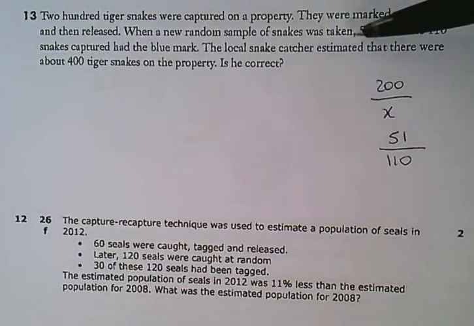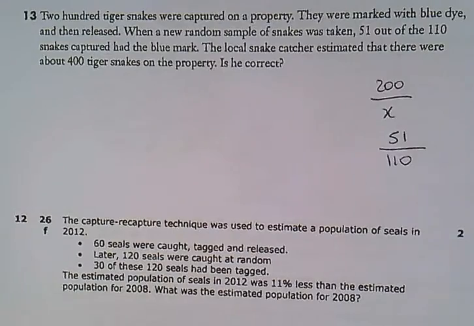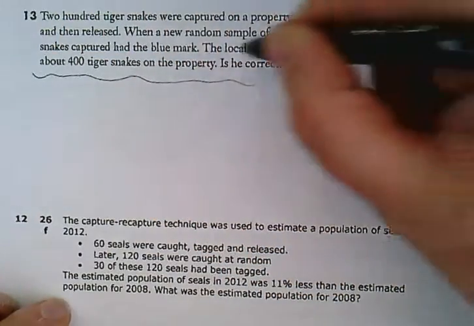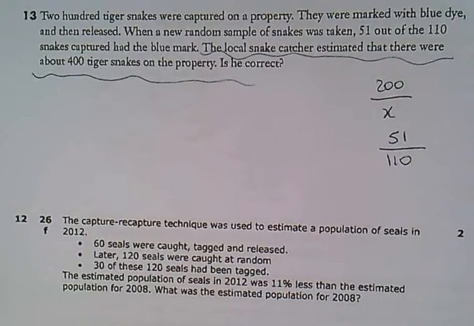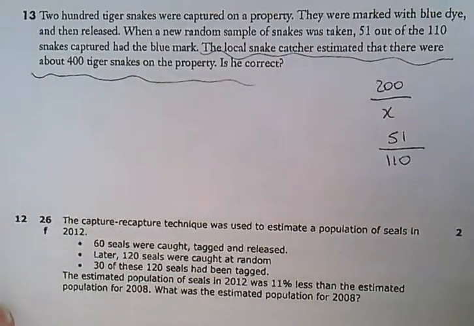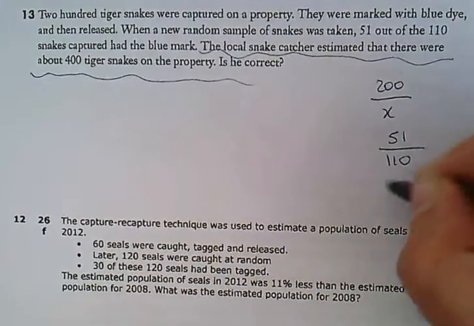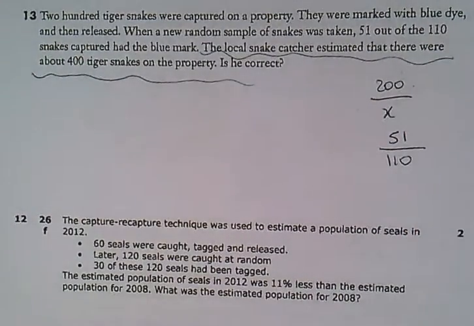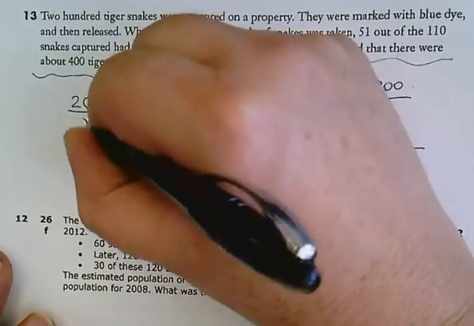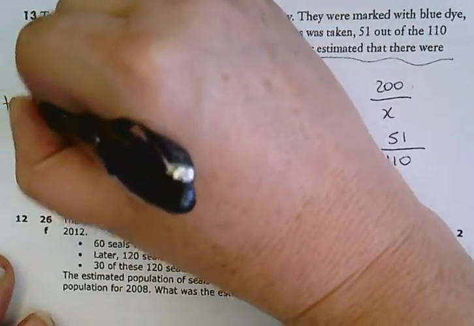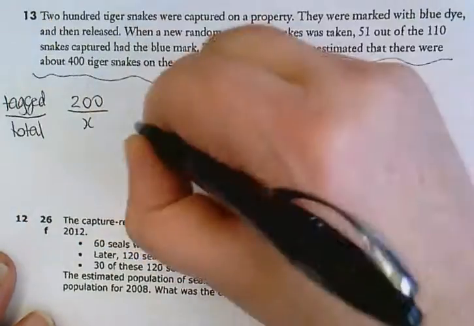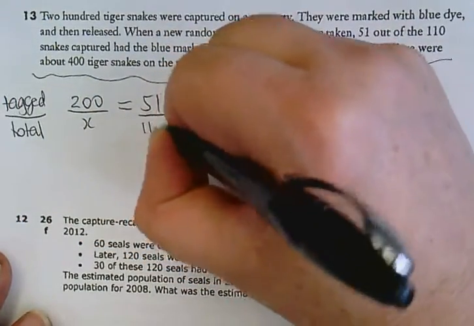Now, the local snake catcher estimated that there are 400 tiger snakes on the property. Don't worry about that. You need to see if your answer is 400 when you do this. Don't use the 400, okay? So I can either put 200 over X equals 51 over 110, or 51 over 110 equals 200 over X. Remember, it's tagged over the total population. So 200 over X equals 51 over 110.